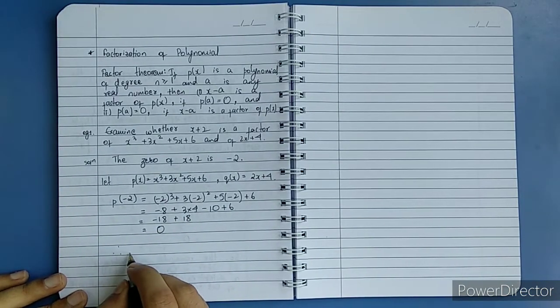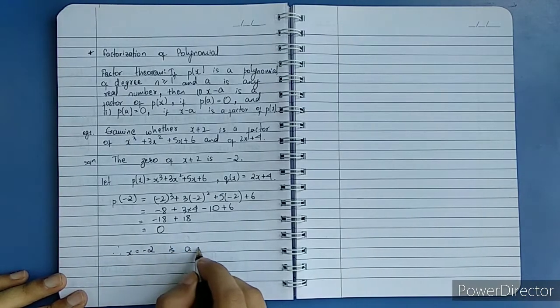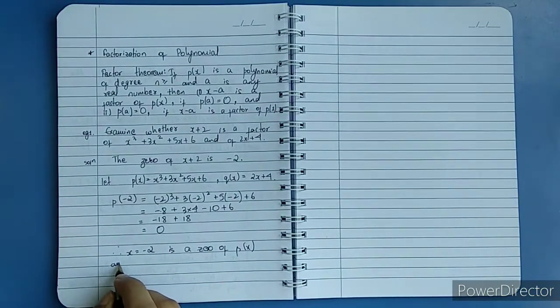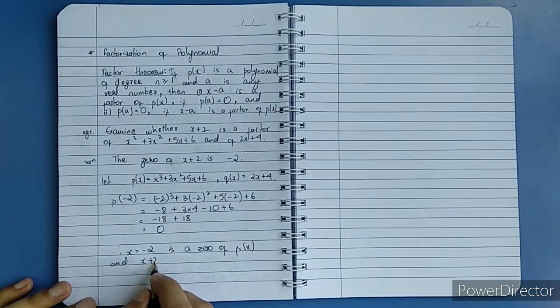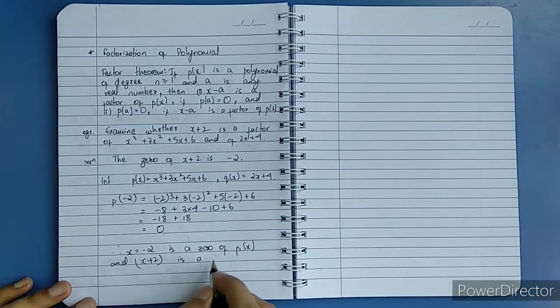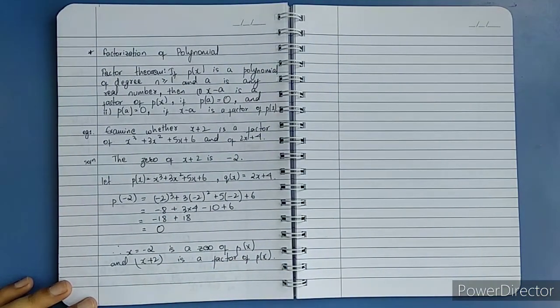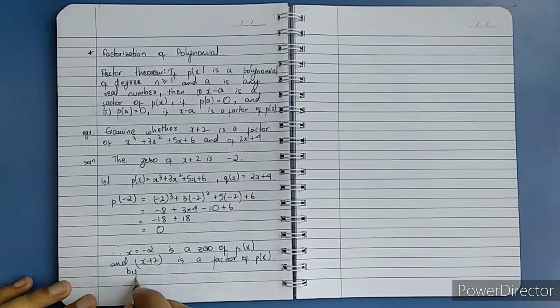Therefore x equals minus 2 is a 0 of p of x, and x plus 2 is a factor of p of x. So we got that x plus 2 is a factor by factor theorem.